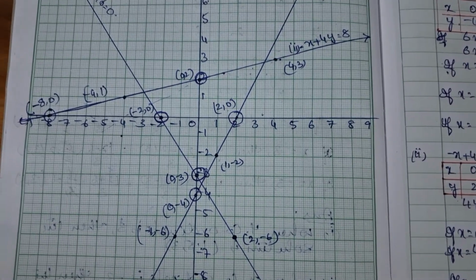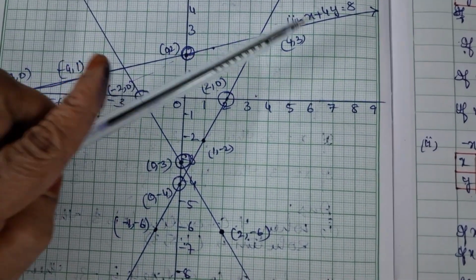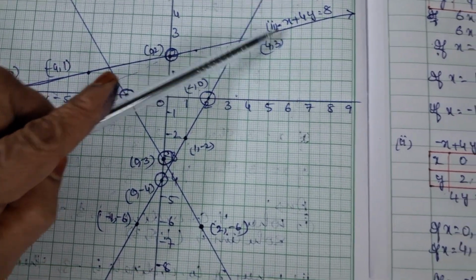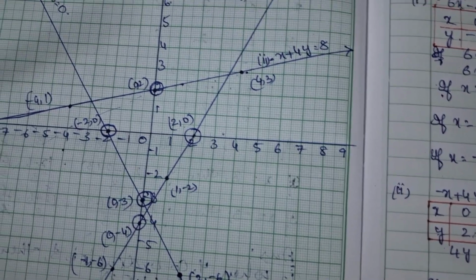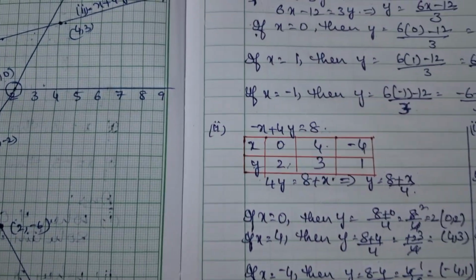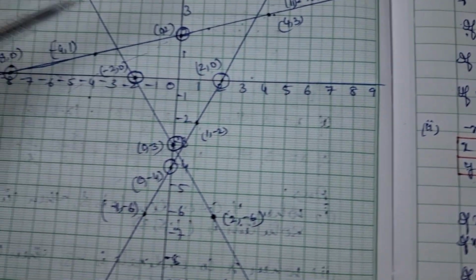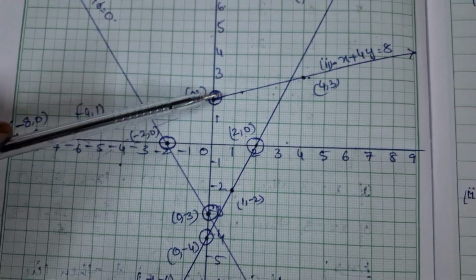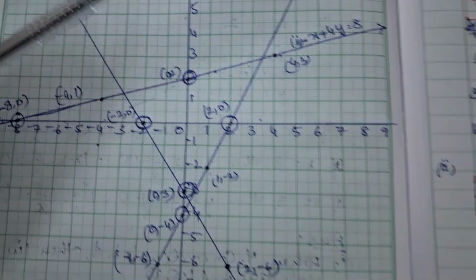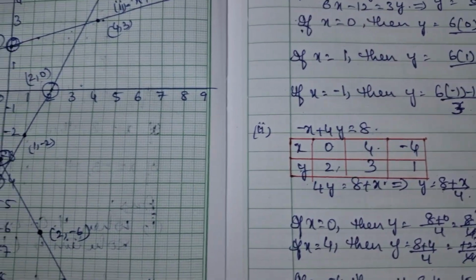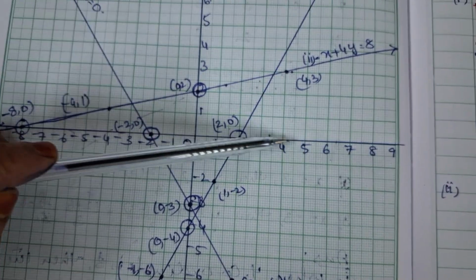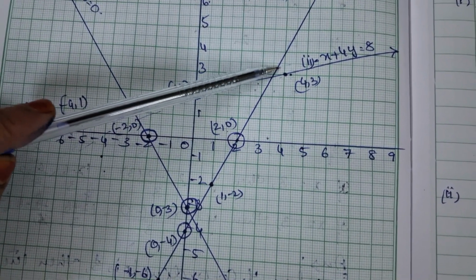So these values I have substituted here in the second equation. So which is the second equation? This is the second equation. In this second equation, you have got first 0 comma 2, so this is 0 and this is 2. Next 4 comma 3, so this is 4 and this is 3.